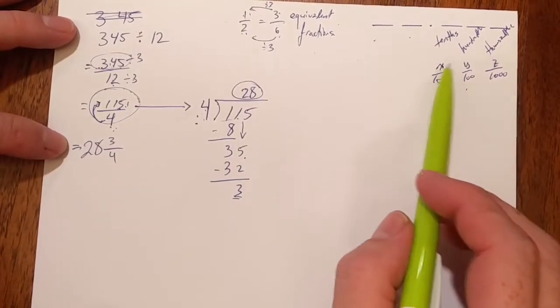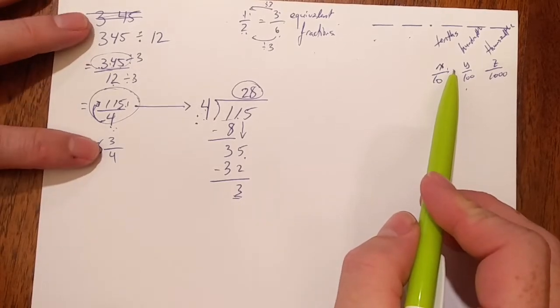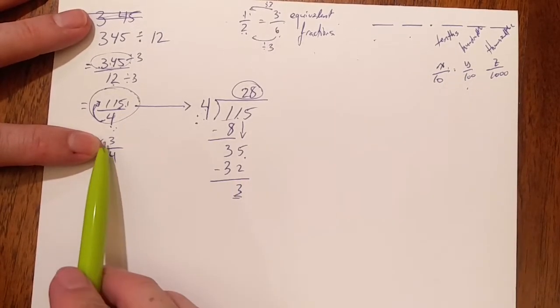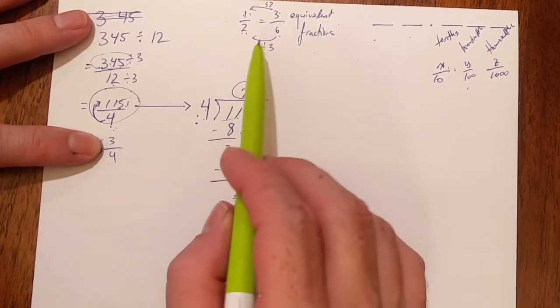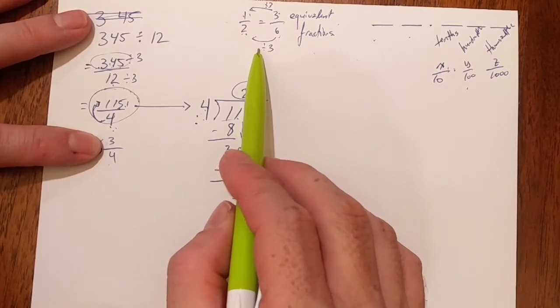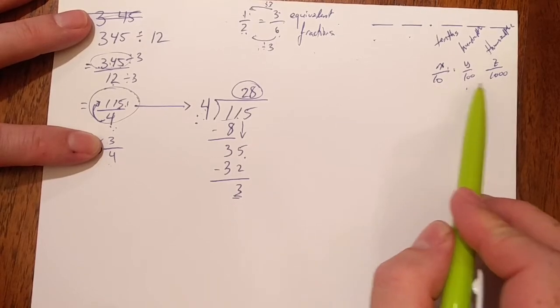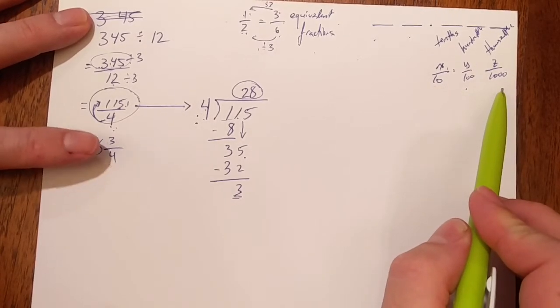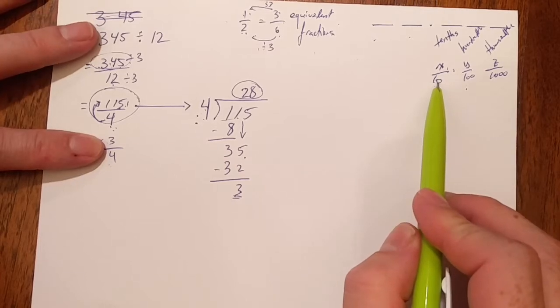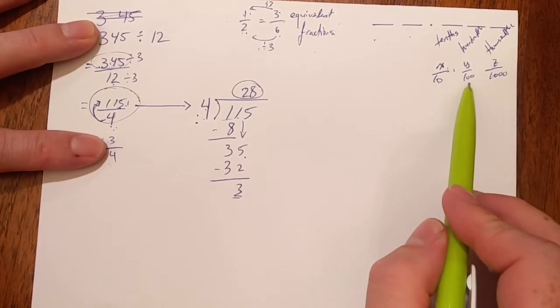If you want to change it into a decimal, you'll have to look at your remainder and say, okay, well, I have 3/4. I need to use my equivalent fractions to find a denominator that is either 10, 100, or 1,000. I know 4 can't scale to 10, but 4 can scale to 100.